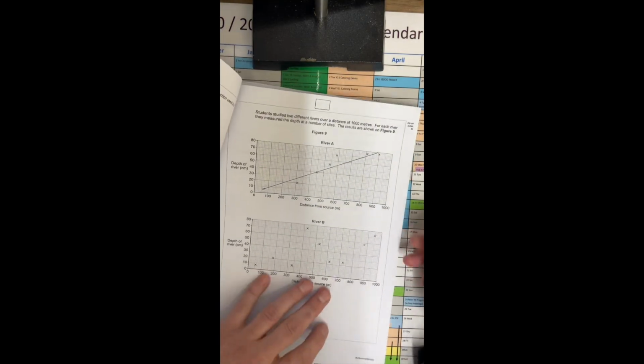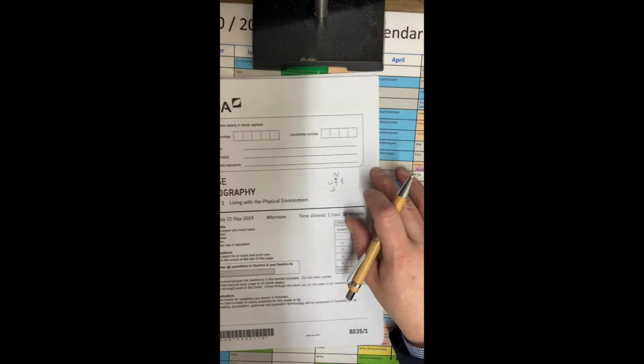Yeah, I think we'll leave it there, but you get an idea. These are some strategies that you can use when working with your exam papers.